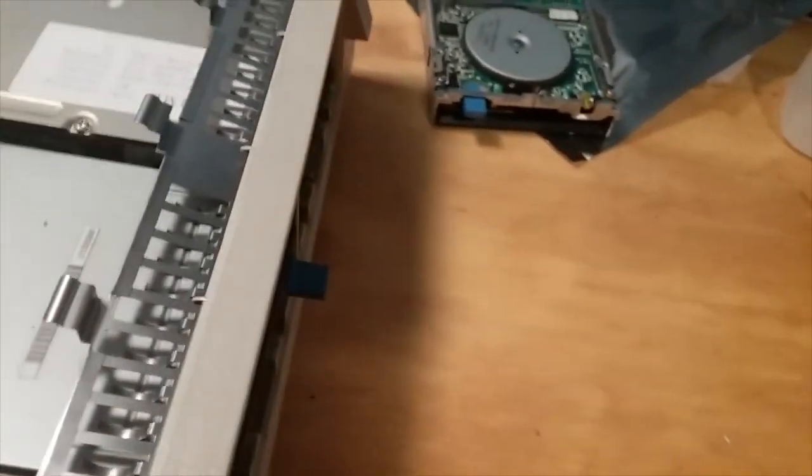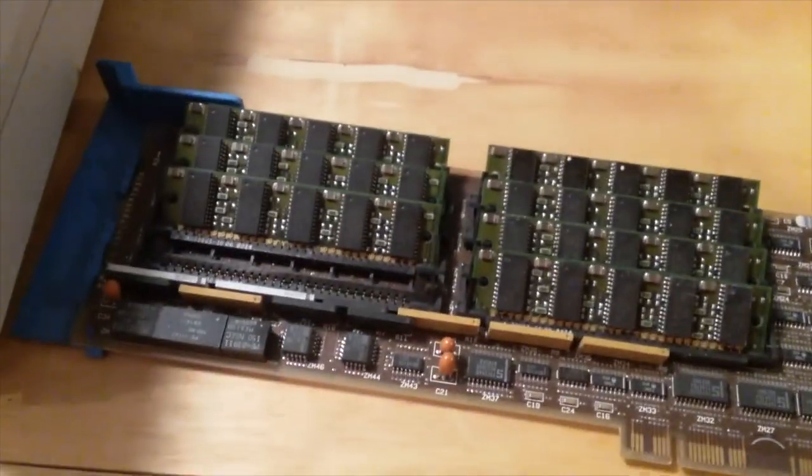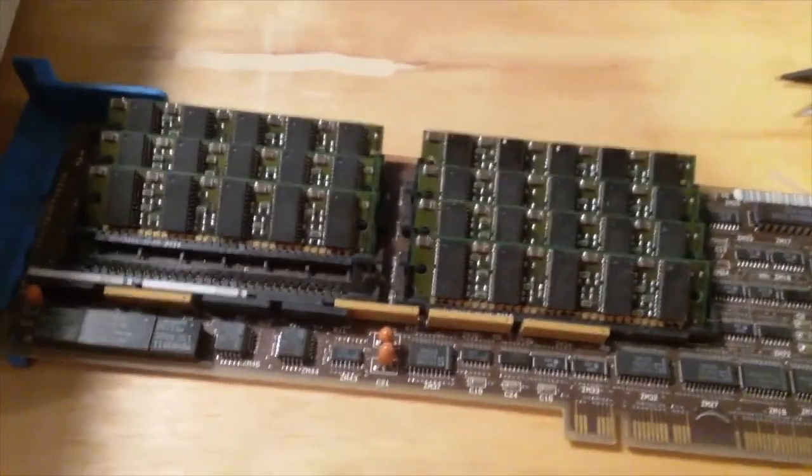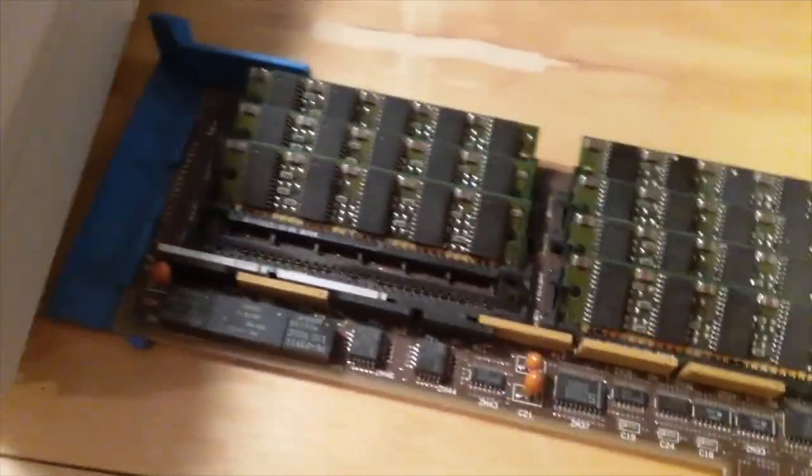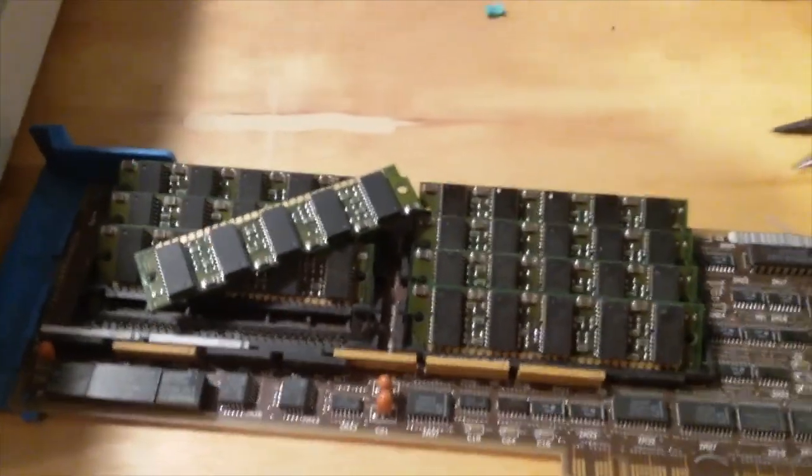Many years ago, I had a PS2 Model 50Z. And I got this RAM card upgrade for it many years ago, yeah. And if I remember correctly, this has, oh, I already took one of the sticks off. I think it's 8 megs of RAM.